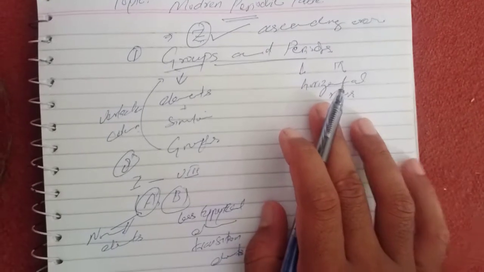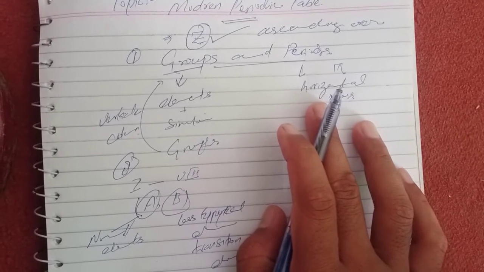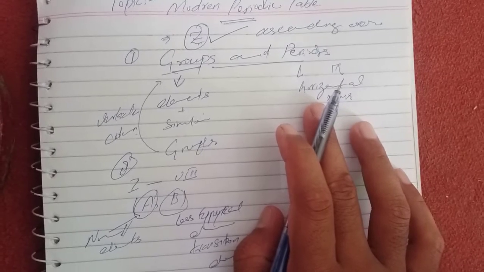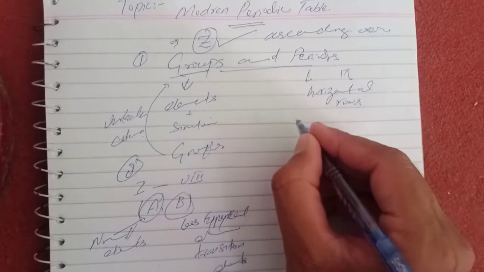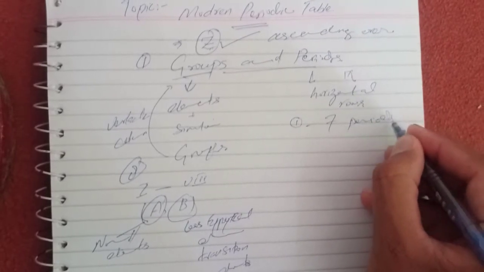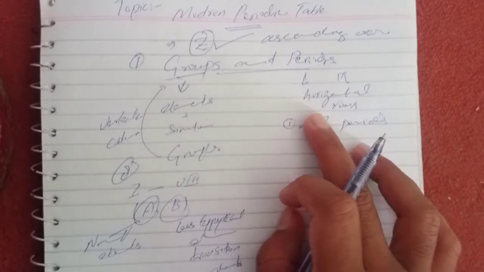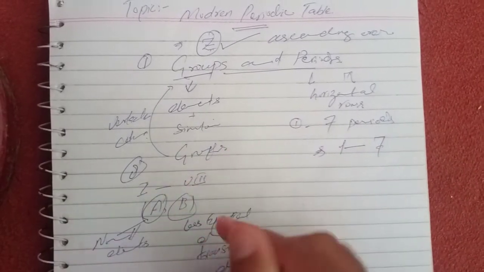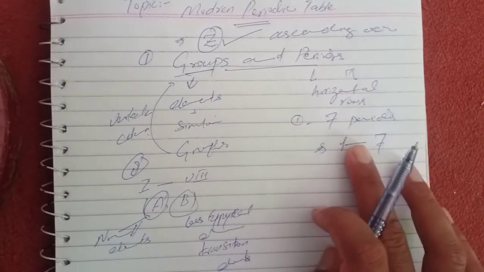Next, our topic is periods. We can say that the horizontal rows in the periodic table are called periods. The essential features are discussed below. First of all, there are 7 periods in the modern periodic table, numbered 1 to 7 in Arabic numerals, while groups use Roman numerals.